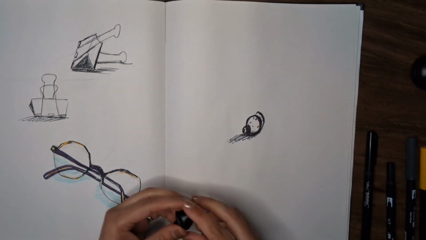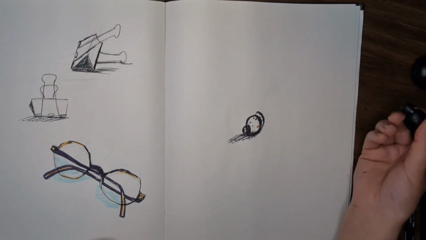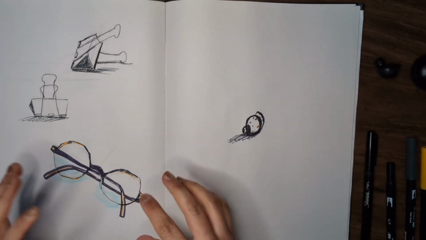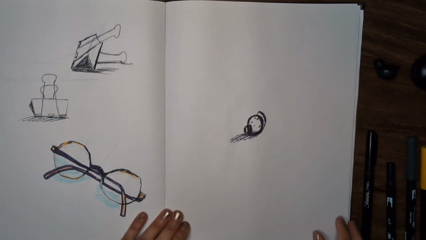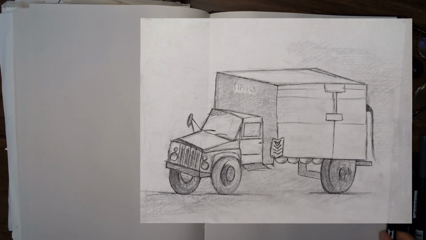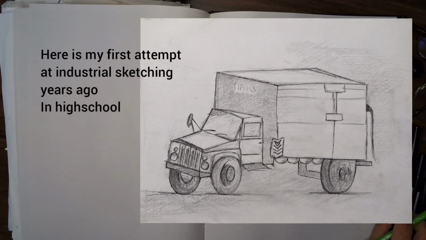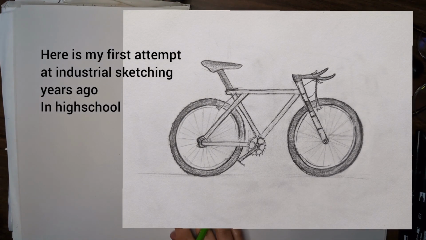So here are just some examples of drawing more complex objects and doing a quick sketch of them. You could do more sketches of industrial objects, bigger objects like a car, a motorcycle, or a bicycle, up to you how complicated you want to go. But for the purpose of this video, I want to do a quick sketch of something that you imagine.